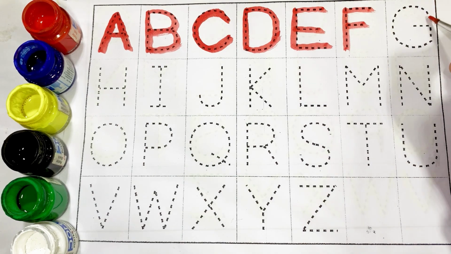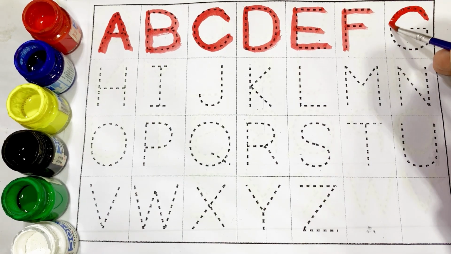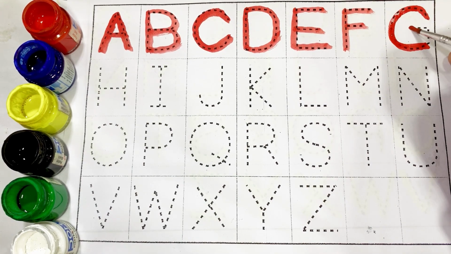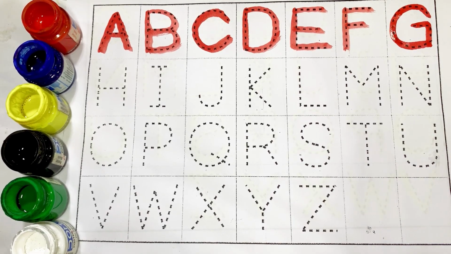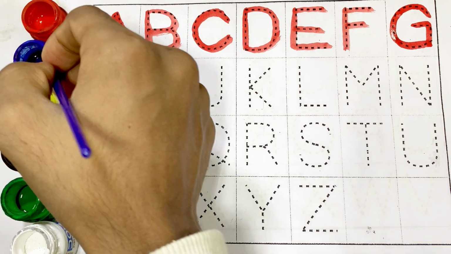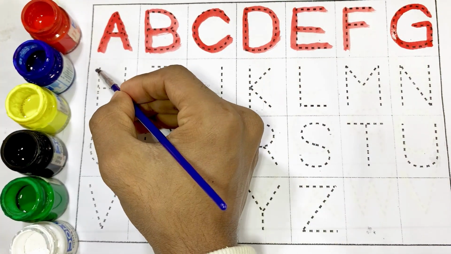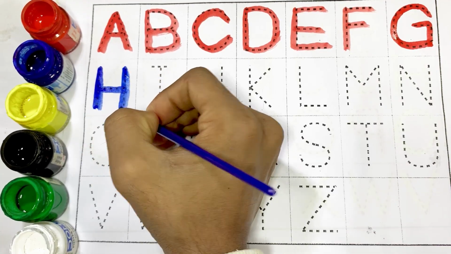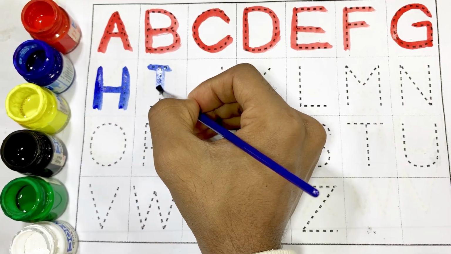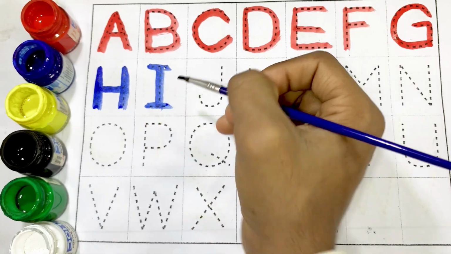This is G. G for God. Kids, now H. The alphabets of H and use blue color. This is H. H for helicopter. This is I. I for ice cream.